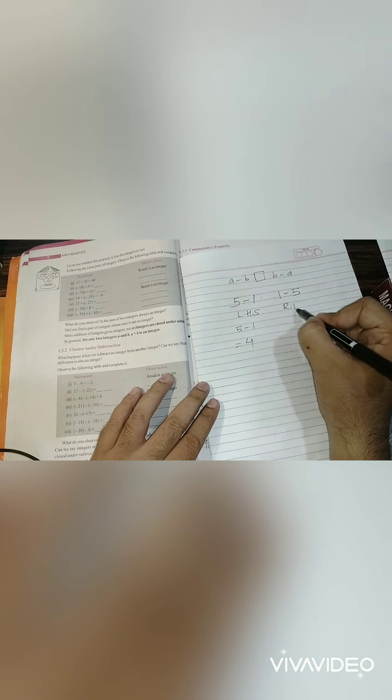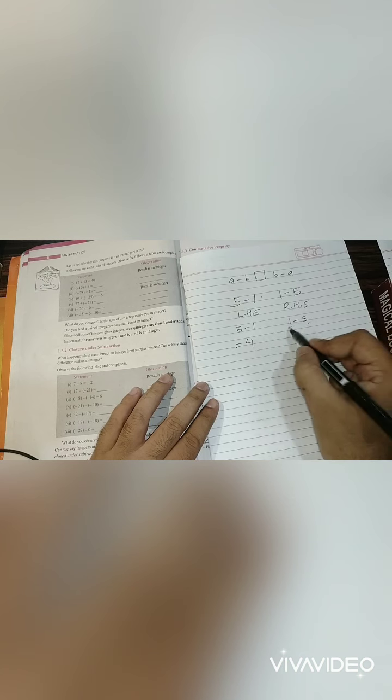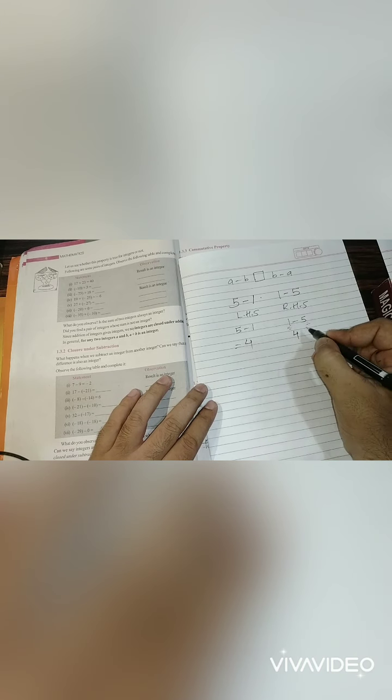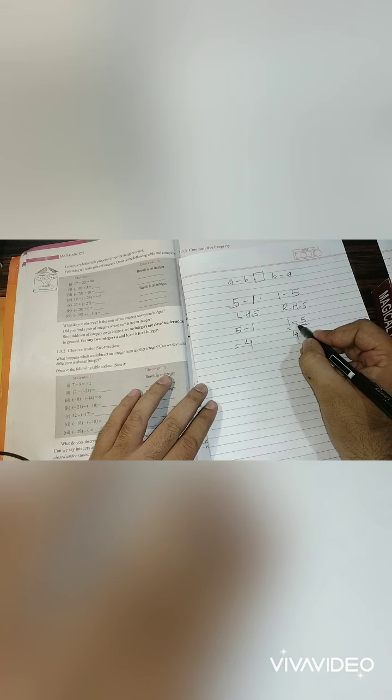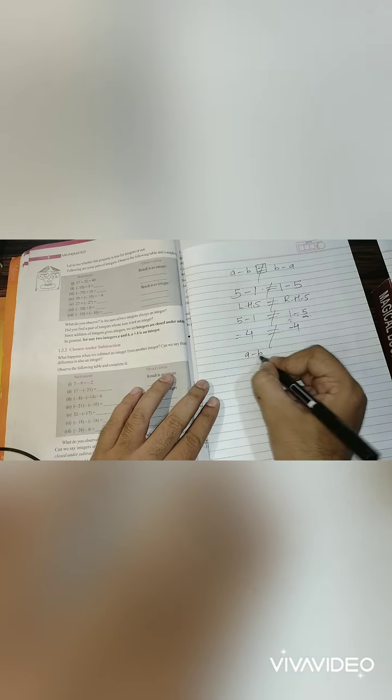Now let us solve RHS, that is 1 minus 5. Here opposite signs are there, so you will do subtraction. 5 minus 1 is 4, but here 5 is bigger and 5 is carrying the negative sign, so we will write negative 4. So 4 is not equal to negative 4. This is not equal. So a minus b is not equal to b minus a.